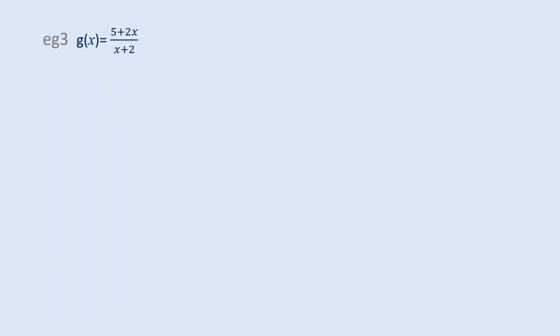Now remember those 2 rules. We can't square root a negative number and we can't divide by 0. So it seems fitting that we include an example where a function involves a fraction, because a fraction is just a division, where the numerator is being divided by the denominator. So here I've got a denominator of x plus 2. How is that going to affect my domain of values for function g?